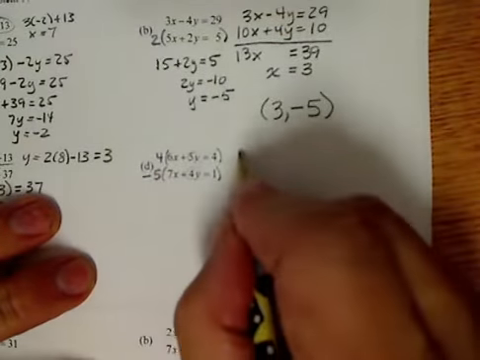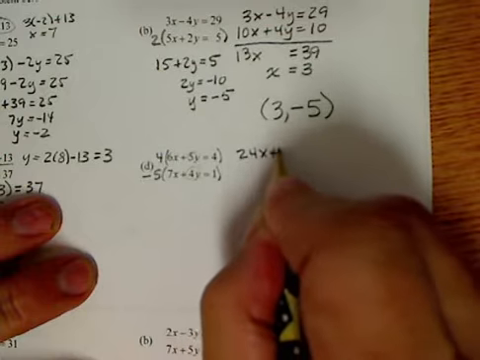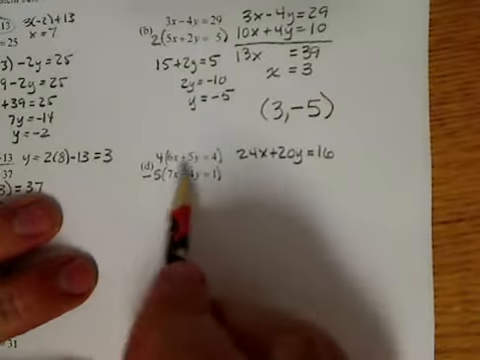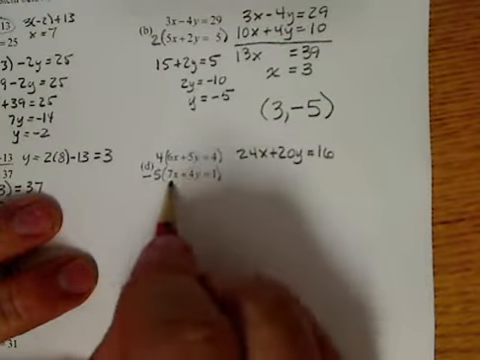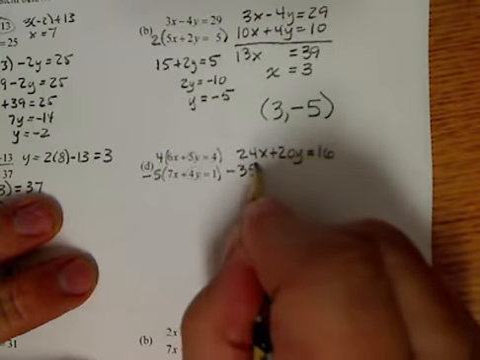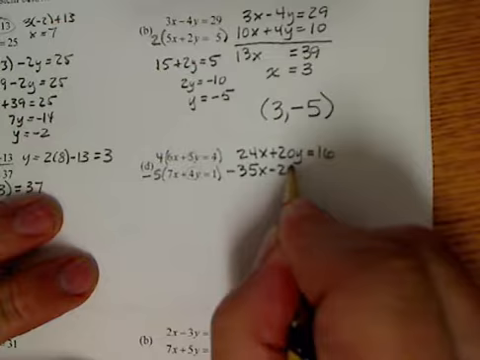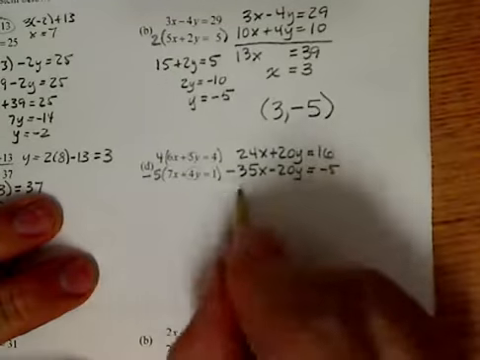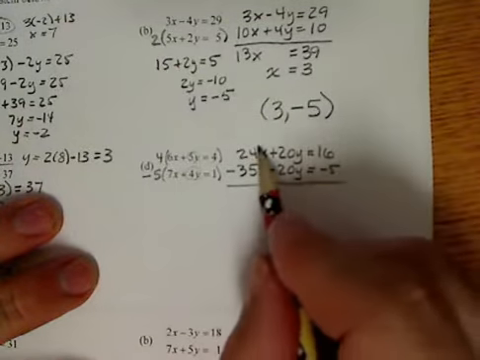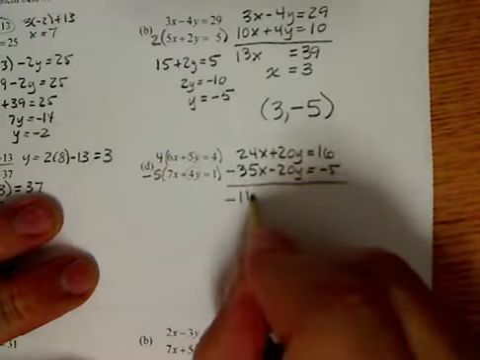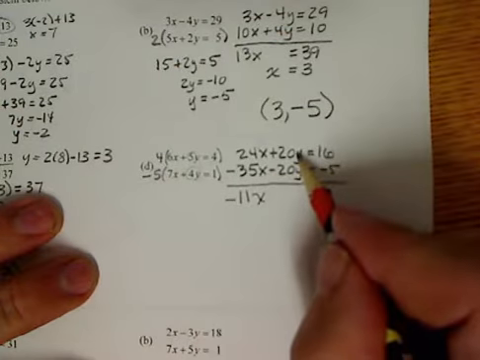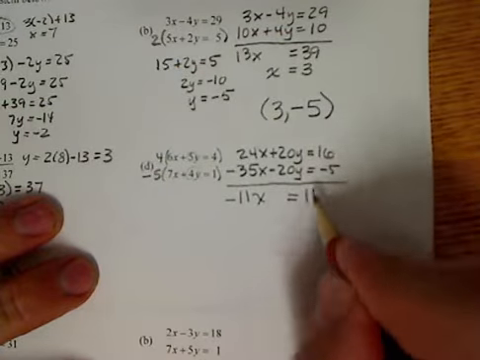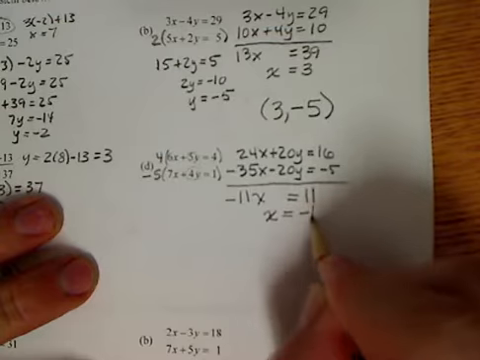So I do 4 times 6, that's 24x plus 20y is equal to 16. Don't forget to multiply this number. That's a common mistake. Negative 5 times 7 is negative 35x minus 20y, negative 5 times 4. Negative 5 times 1 equals negative 5. Now I add these two equations together. 24x plus negative 35x gives me negative 11x. 20y minus 20y is 0. 16 minus 5 is 11. I get x is equal to negative 1.